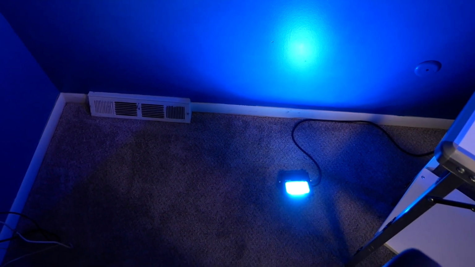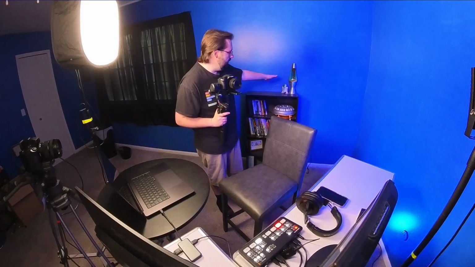There's one lighting up the back wall here. And then obviously we have to talk about the background. So, there's a lava lamp, R2-D2, and a spaceship, which is really cool. So for the main camera, I shoot on the Panasonic Lumix S5 Mark II X. So that's my main camera here.